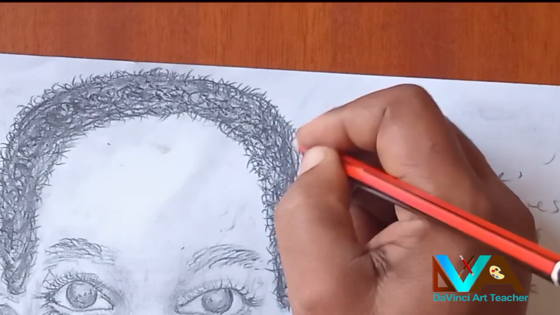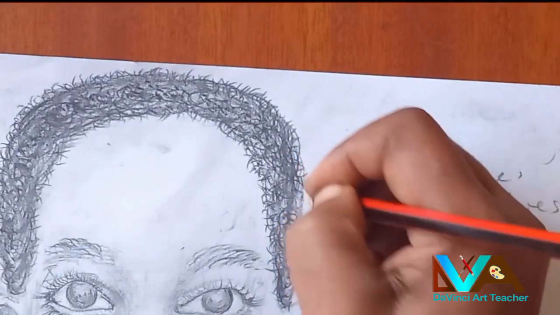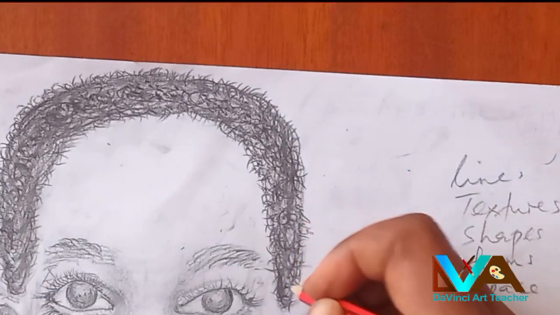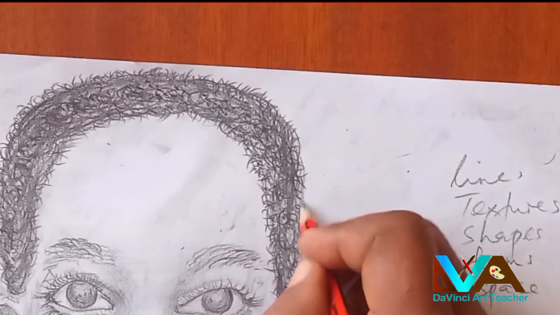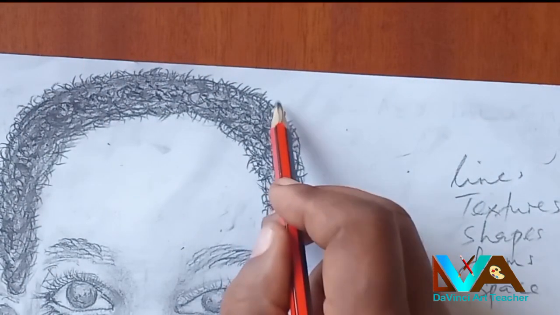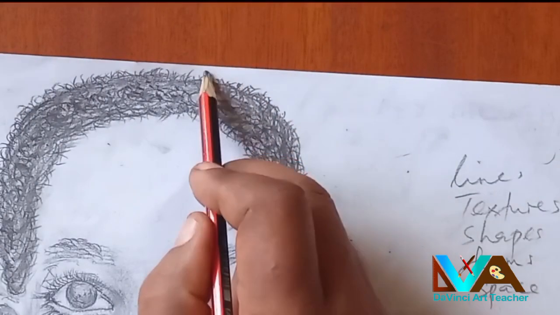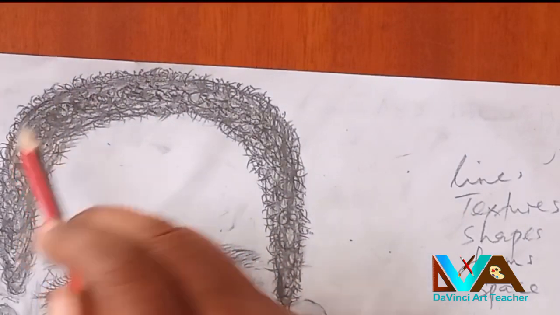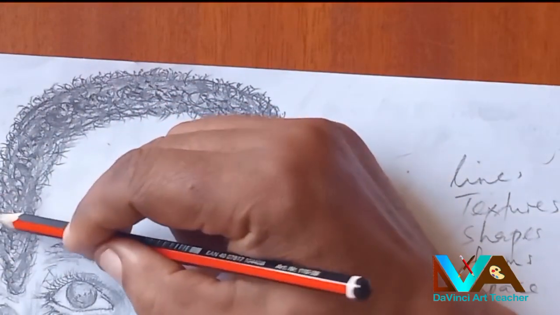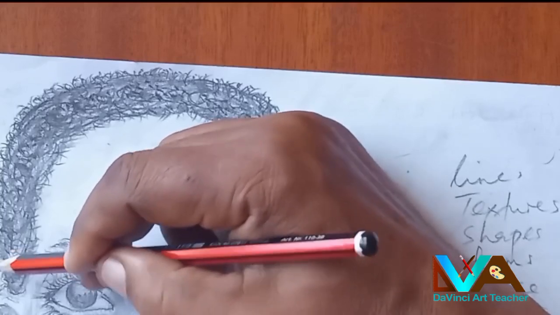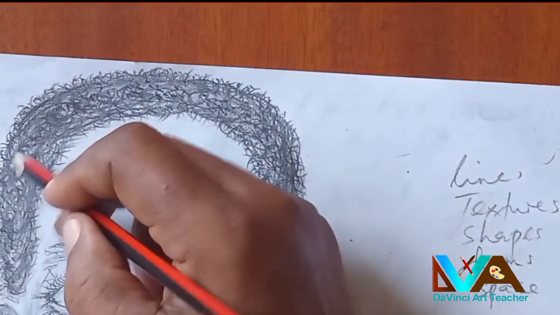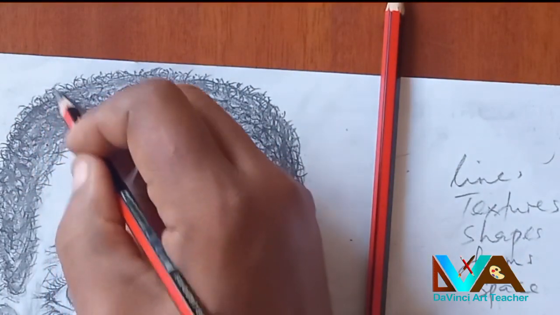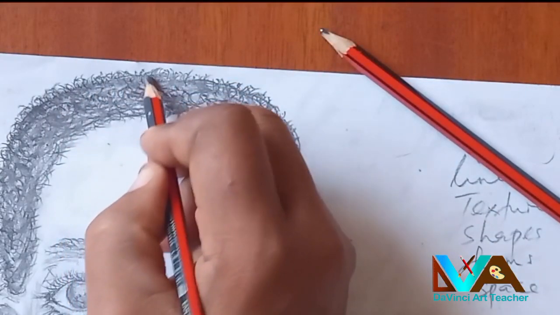You hold your breath because you want the artwork to come out the way you want, so that the picture comes out the way you want. I'm creating hair texture.